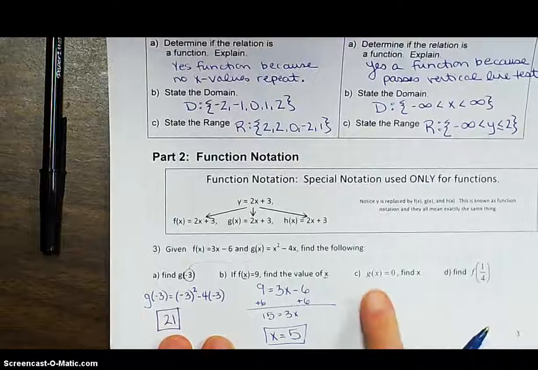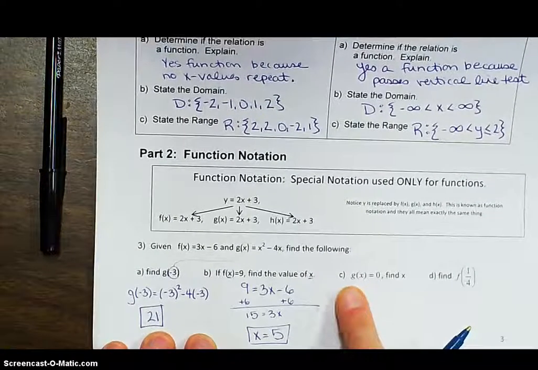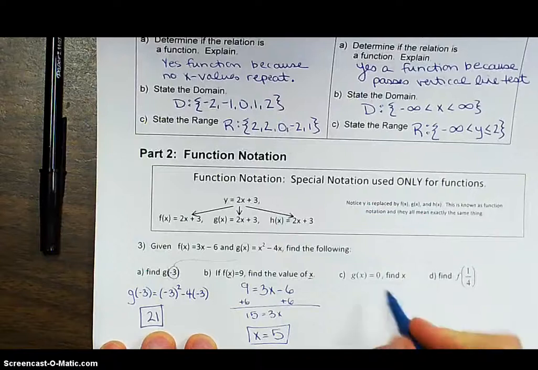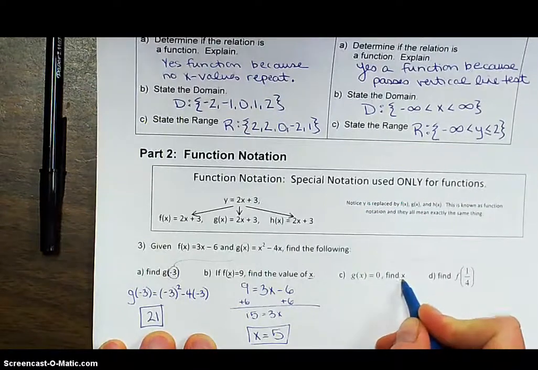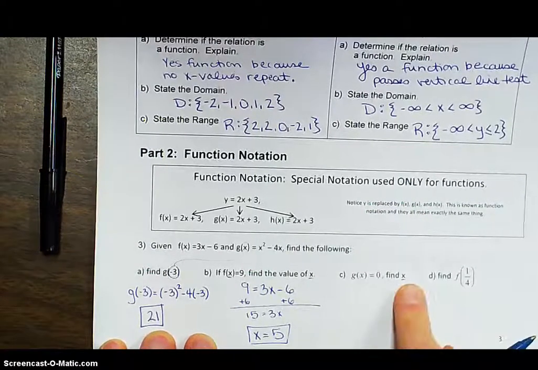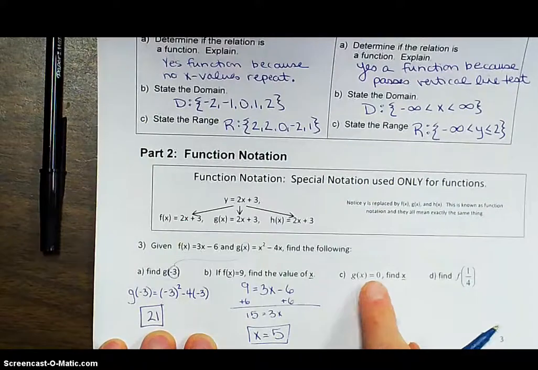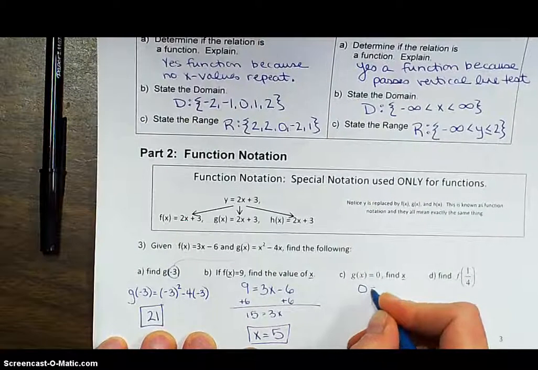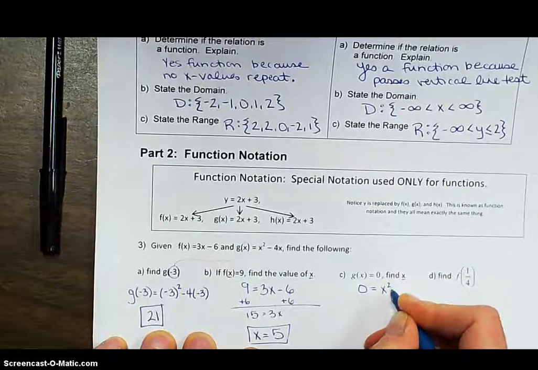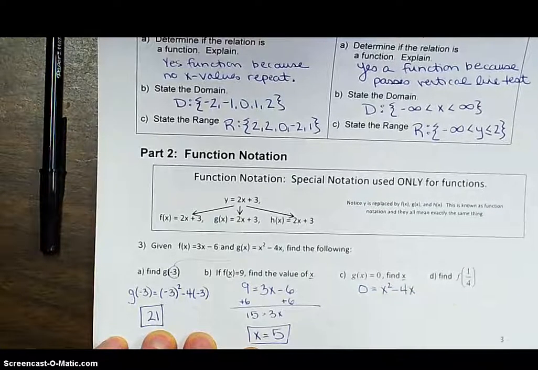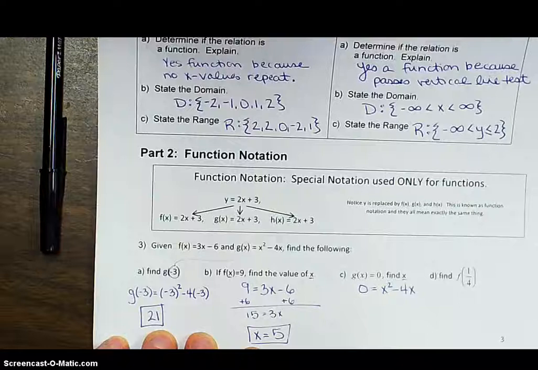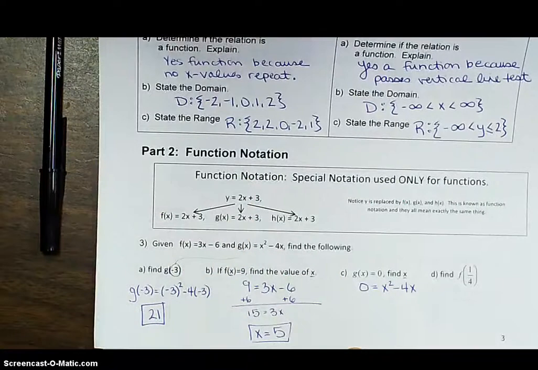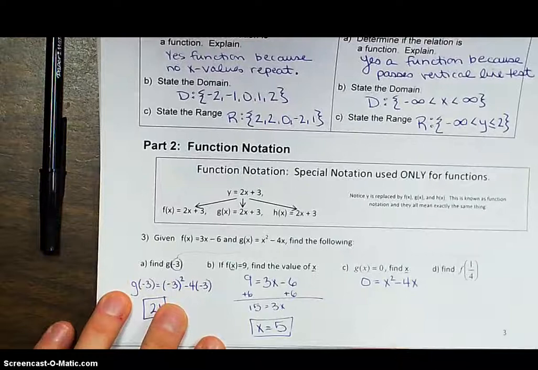Okay, up next we have part C. Here it says g of x is equal to 0. Find x. So g of x is equal to 0. Do we know the value of x? No, we want to find it. So instead of putting 0 in for the x, we set the whole thing equal to 0 here. So 0 equals x squared minus 4x. Now, because x is squared, how many answers are we going to have? We're going to have 2. If we have 2 answers, we set the whole thing equal to 0, and then we factor and solve.